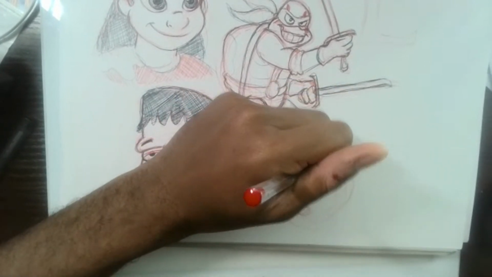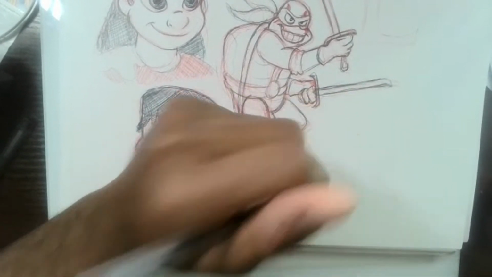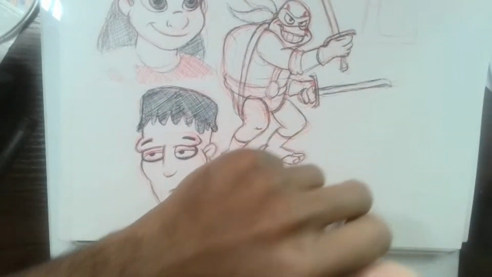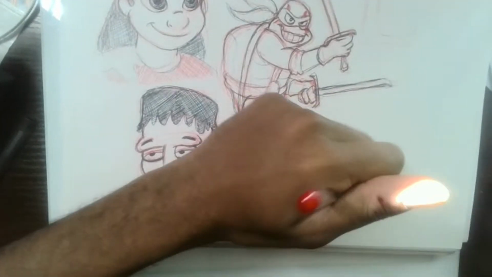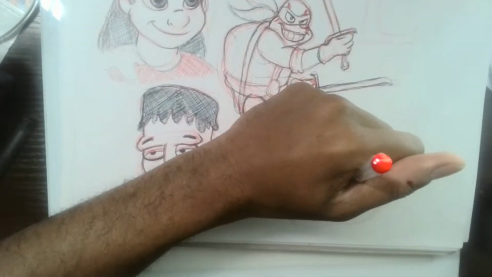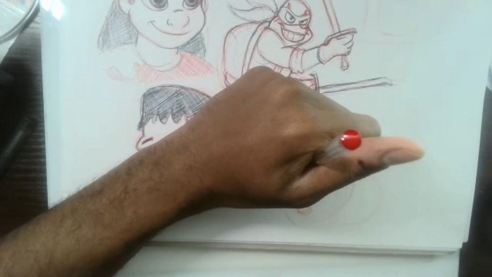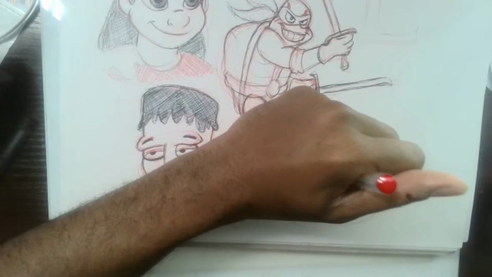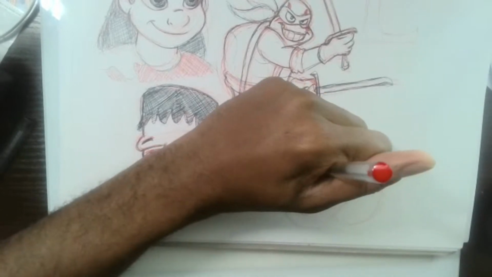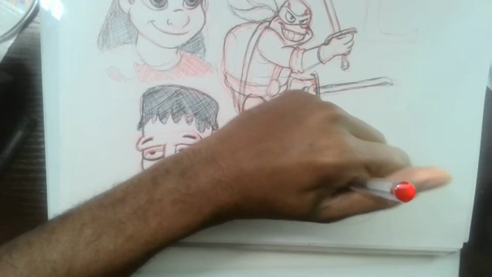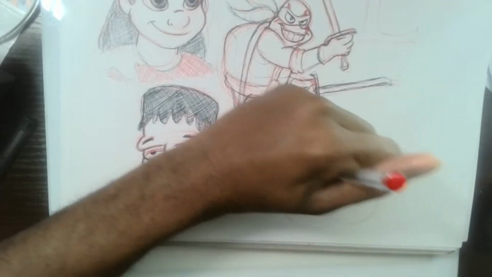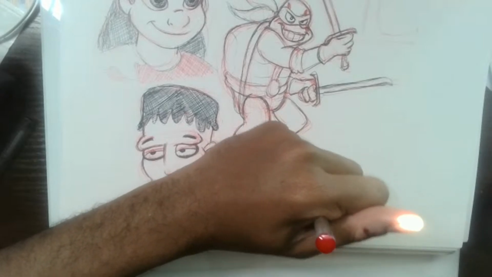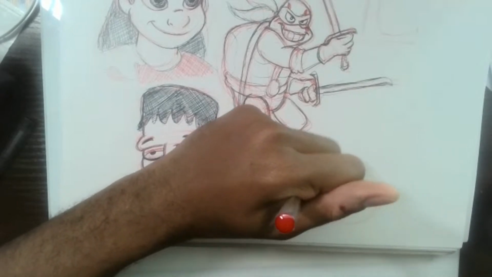We get a spot for his nose. Get some for his ears. I'm gonna make sure I get his little hat. Make sure I get his eyes.